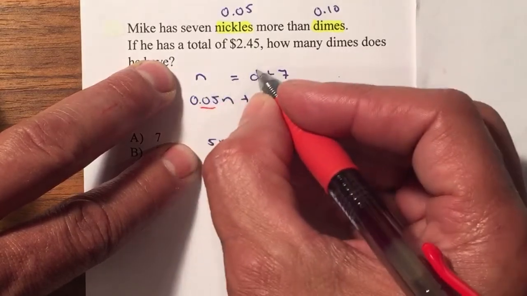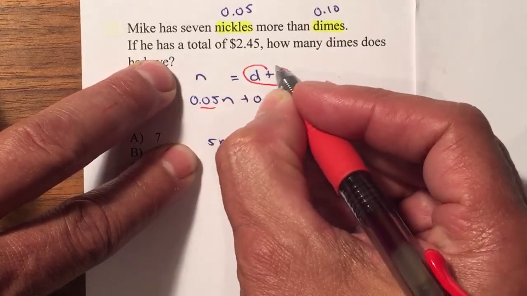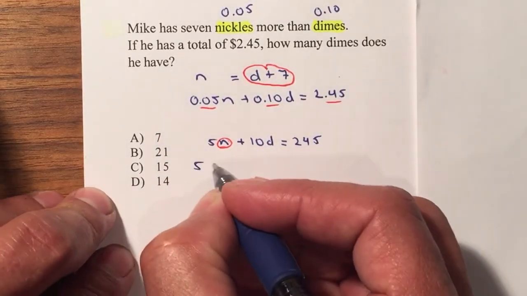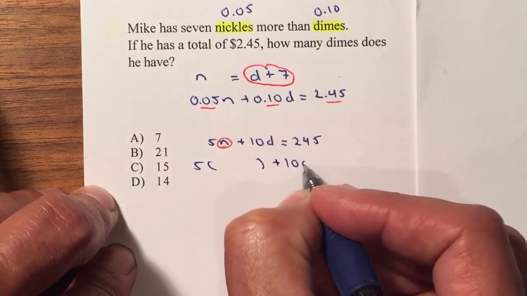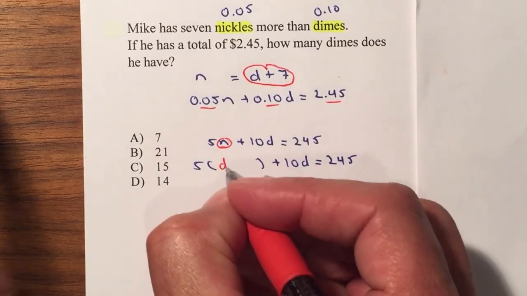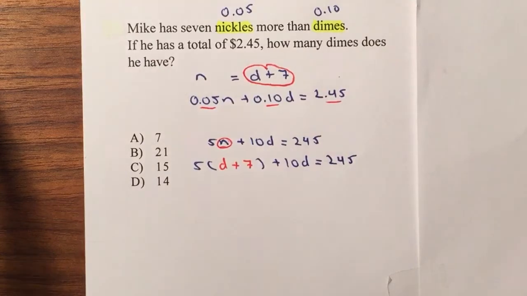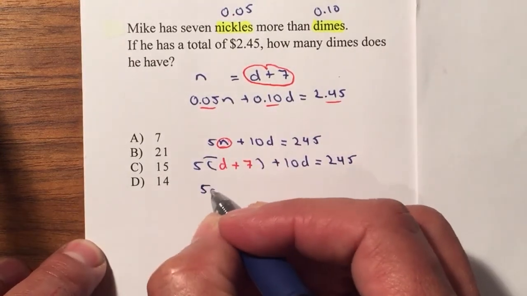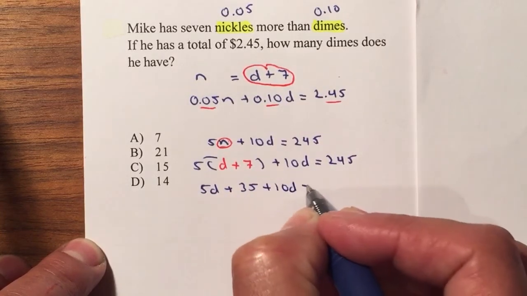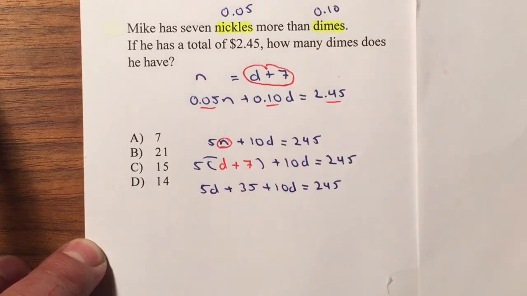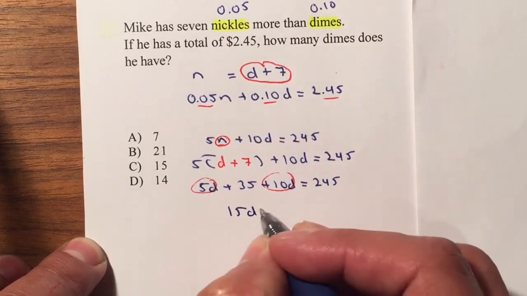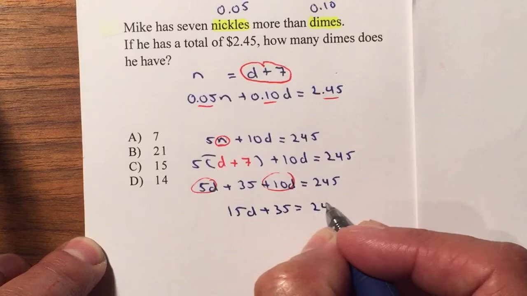In this case, because there's the N by itself and it's already solved for, I'm going to plug the D plus 7 in instead of the N. Let me say that first. 5N plus 10D equal to 245. And this will be D plus 7. Distributive property: 5D plus 35 plus 10D equal to 245. Combine like terms. That gives me 15D plus 35 equal to 245.